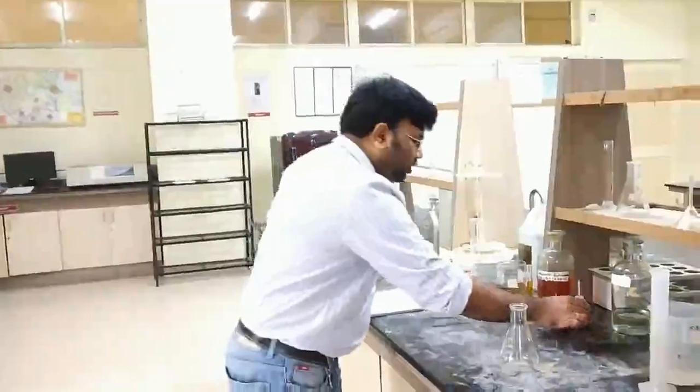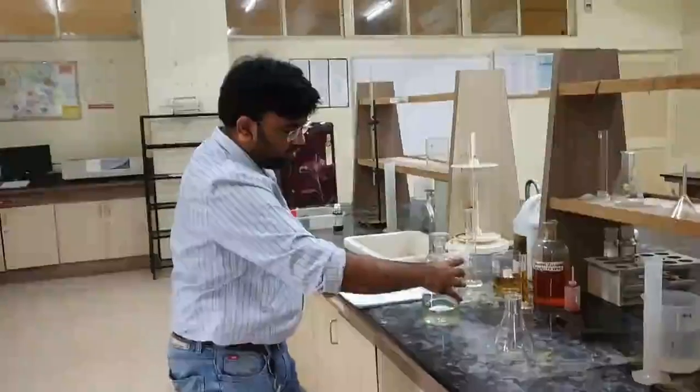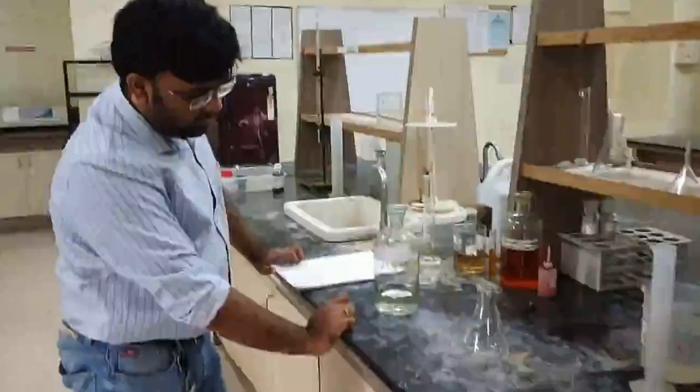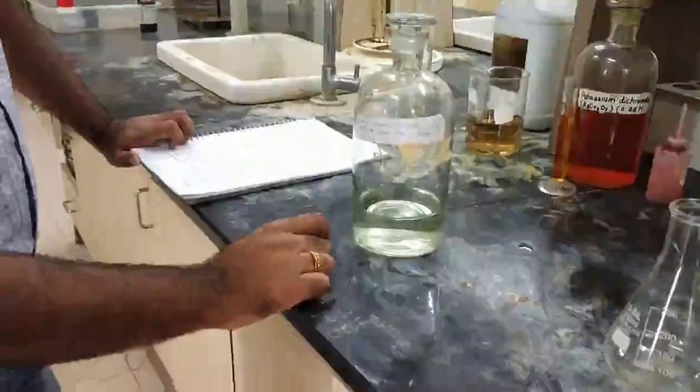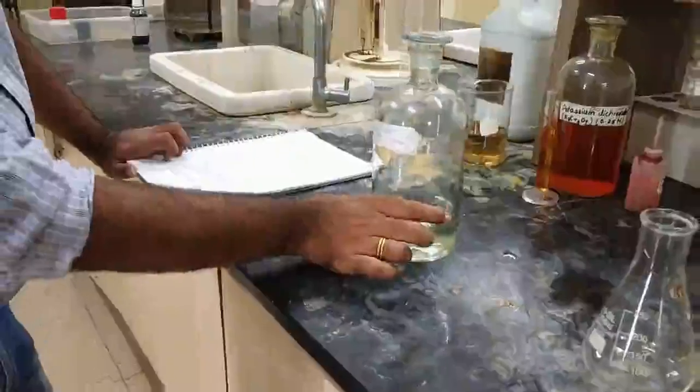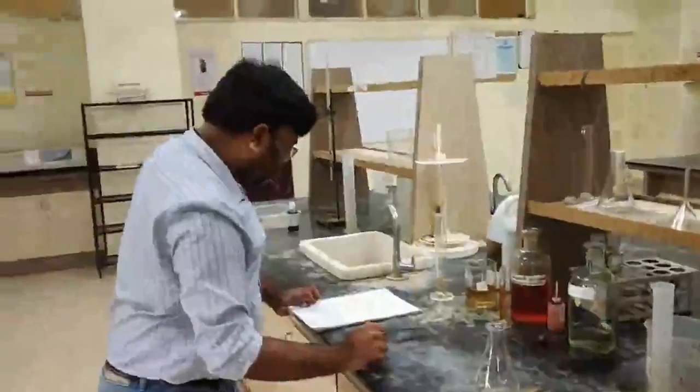So this is how the FAS solution looks. It is a bit transparent, but it has a luster, and because of that it has a sparkling effect. So this is the ferrous ammonium sulfate that we have. Right, so we are going to find out its normality.